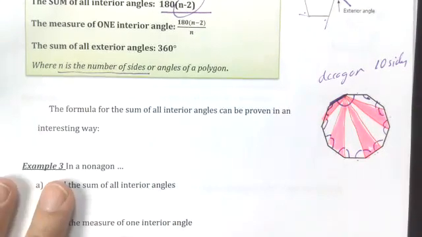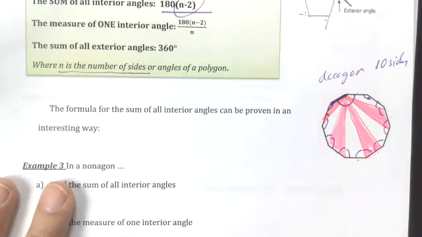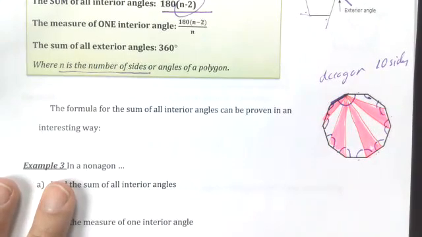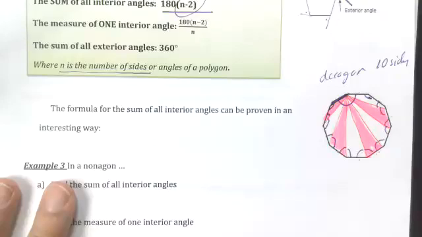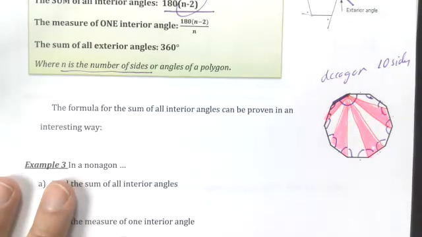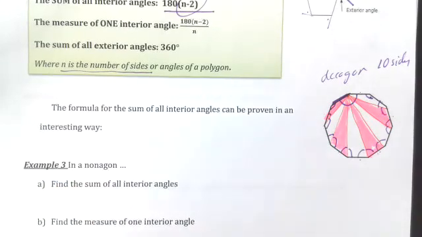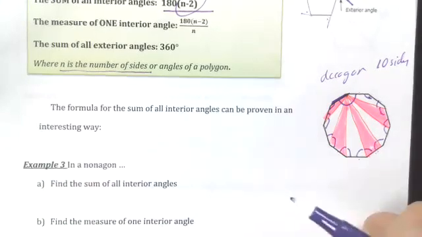The measure of one interior angle is pretty simple. Like, if you have the sum of all of them, 180 times n minus 2, which is all of them, all you gotta do is divide by how many you have, right? So if it's a decagon, you're gonna divide it by 10, right? And then you're gonna find the measure of a single interior angle.